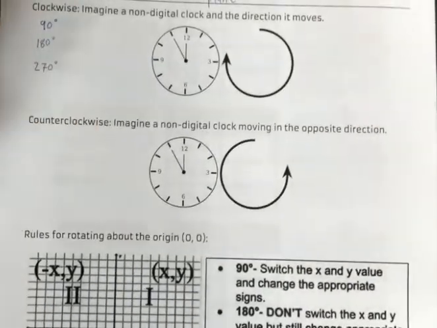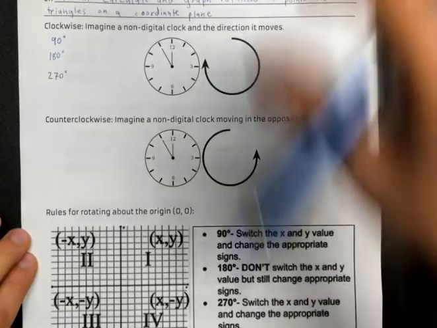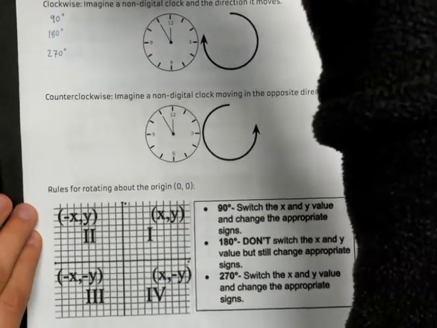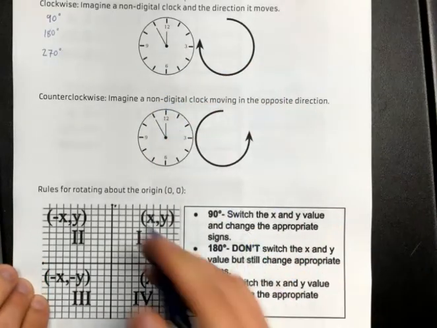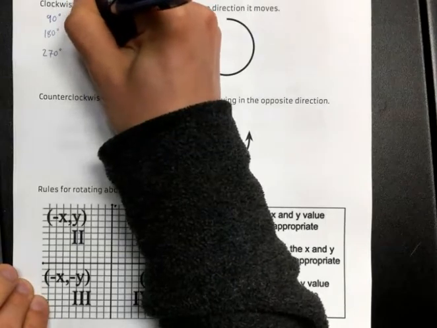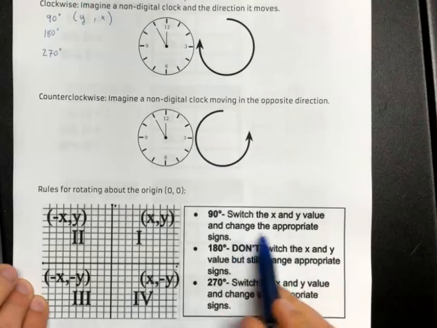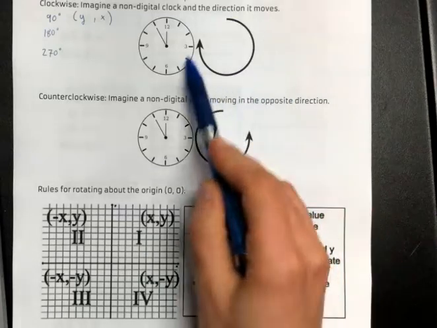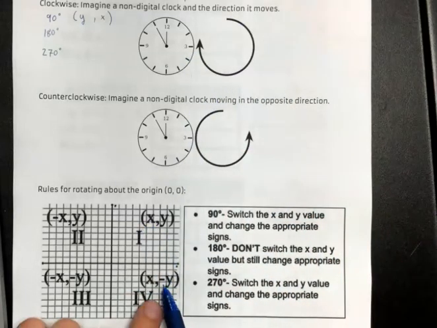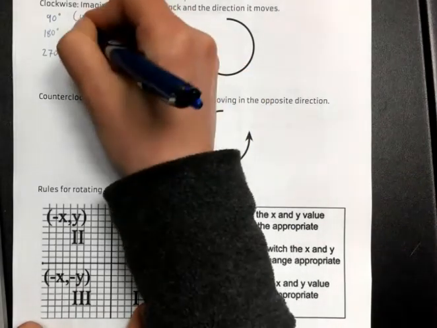I'm going to zoom out a little bit so you guys can see. We can read all of it. For 90 degrees, it says switch the x and y value. So I'm going to put my y first, and then I'm going to put my x. And then it says, and change the appropriate signs. Well, what's the appropriate sign? I'm going this direction, so from here to here. This shows me that if I go from here to here, the second term should be negative.